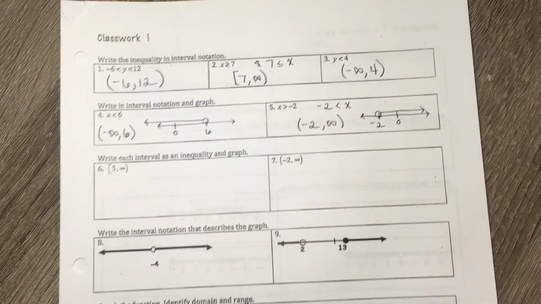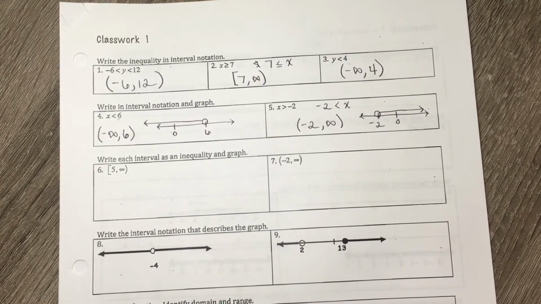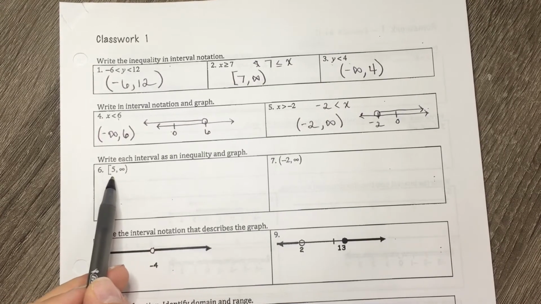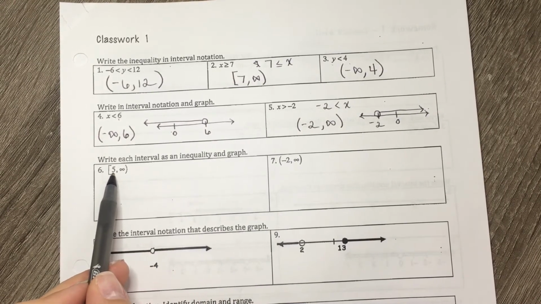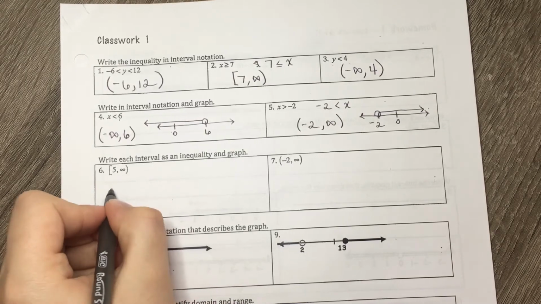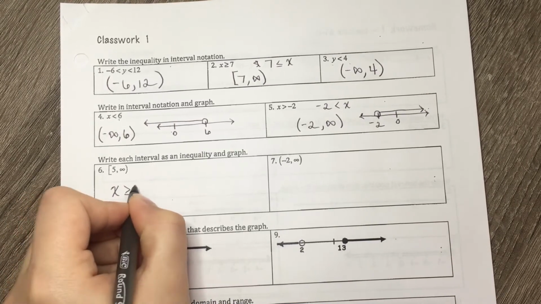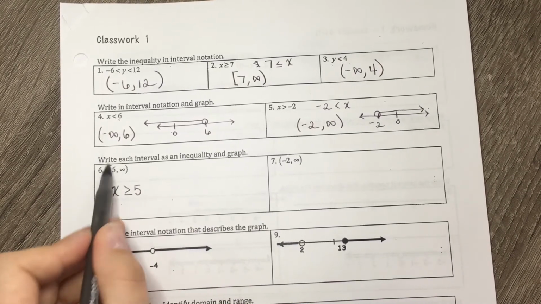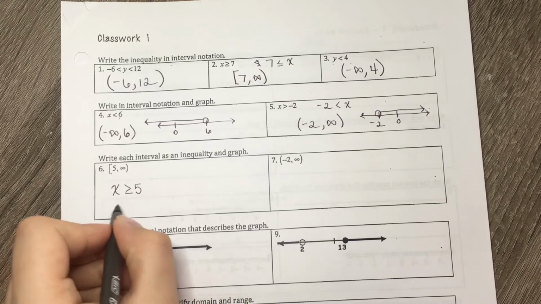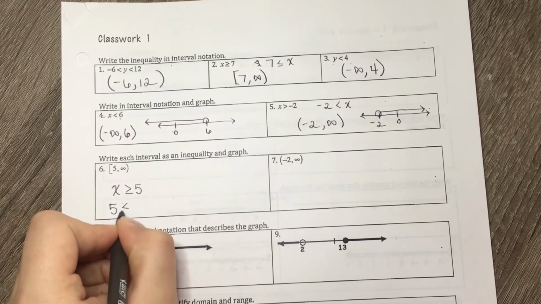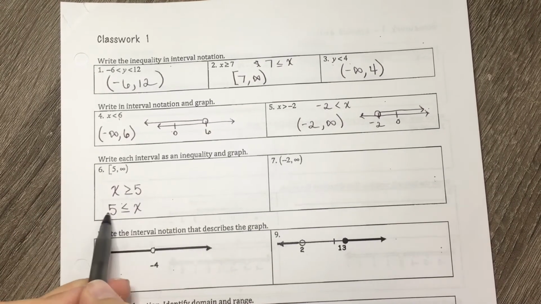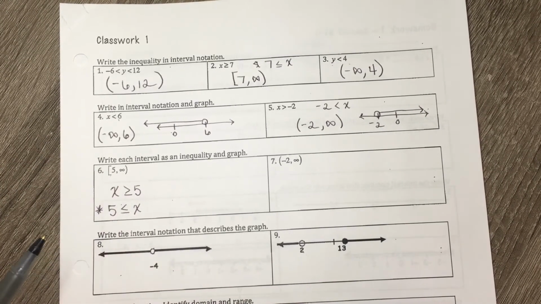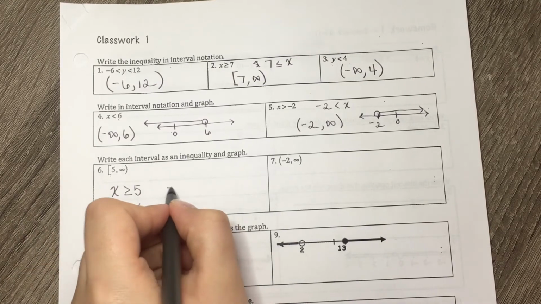Taking a look at number 6, write each interval as an inequality and graph. All right, now we're writing an inequality given the interval. So our x values can be any value from 5 to infinity. So that means that x is greater than or equal to 5. Now I throw in that line there because we do have that bracket. Now you can write it in order from least to greatest, like 5 is less than or equal to x. And then that will kind of match the interval notation a little better with those endpoints there.